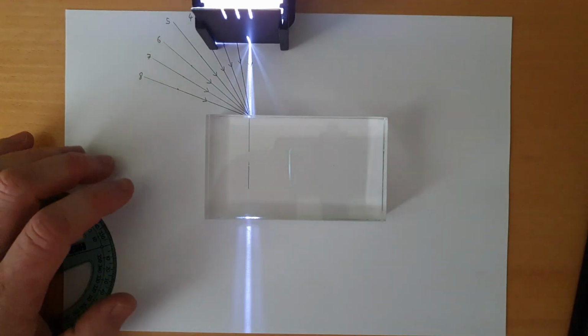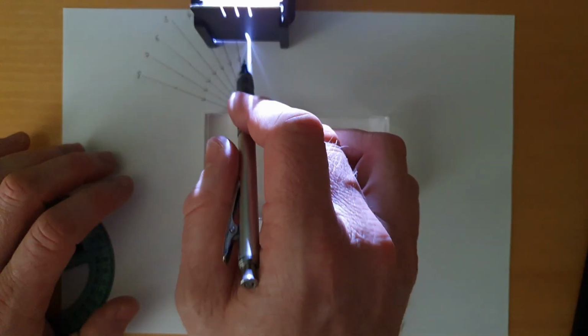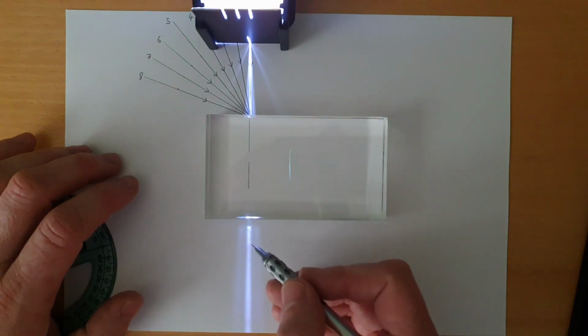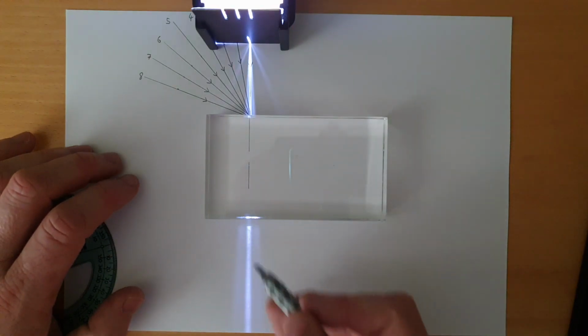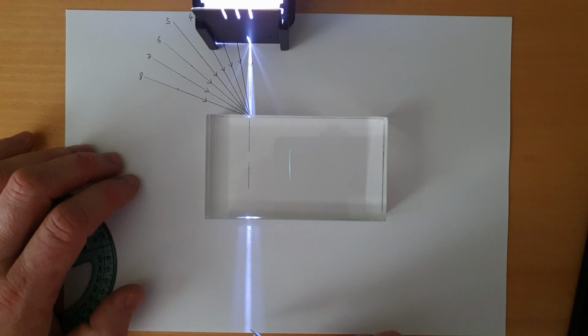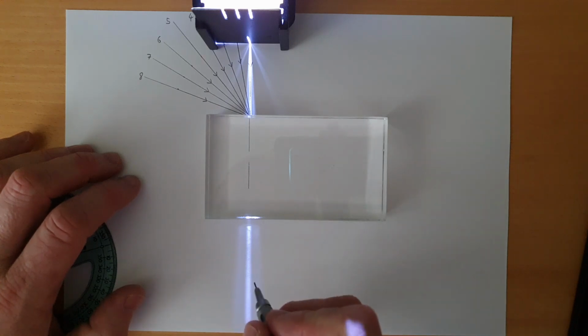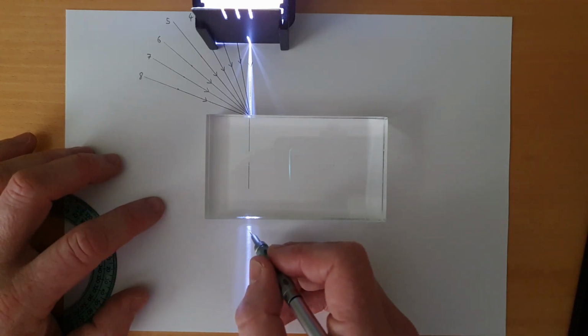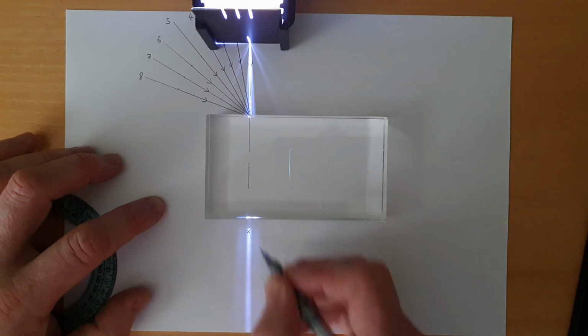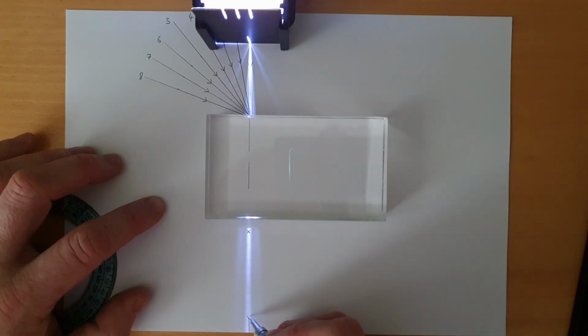Be as precise as possible when lining up your ray with the drawn line, and place 2 X's, one close to the glass block, one further away, in the middle of the emergent ray. And I'm going to number these as I go along.